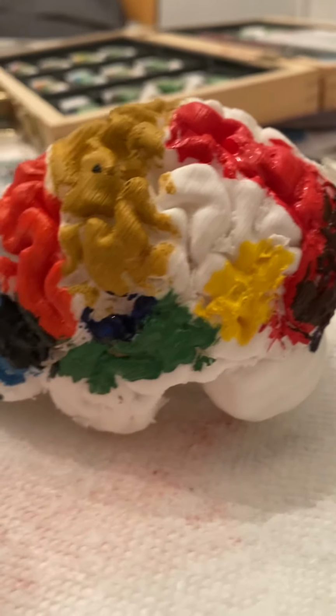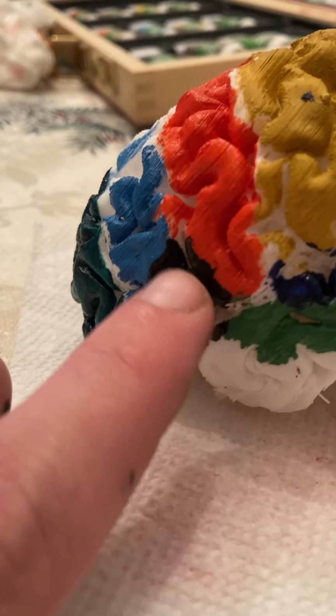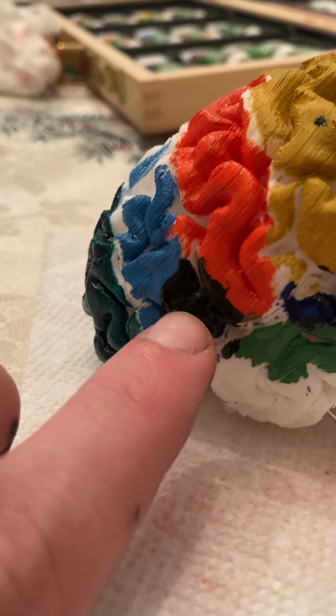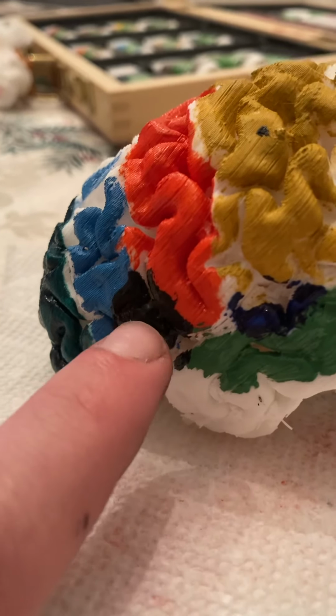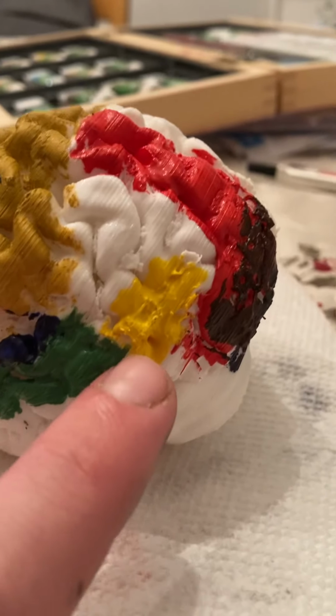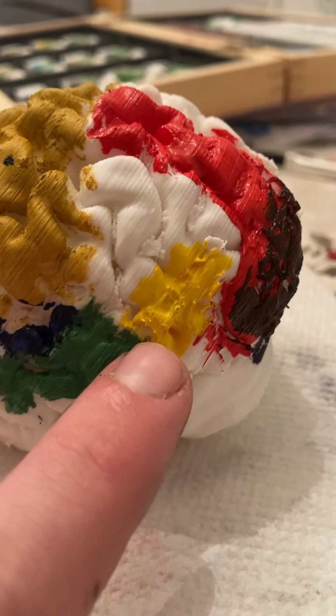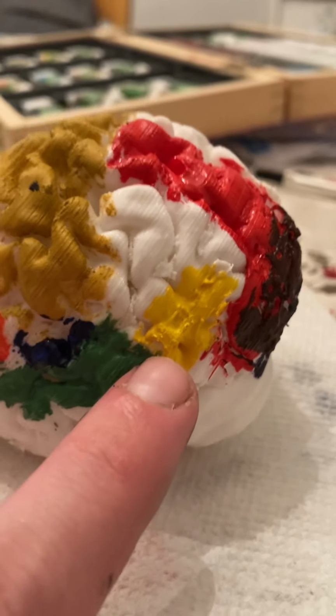of the brain, as opposed to Broca's area, which is right here in black. Broca's area is where you produce your speech, so it's production of speech, versus Wernicke's area, which is the language development portion of the brain.